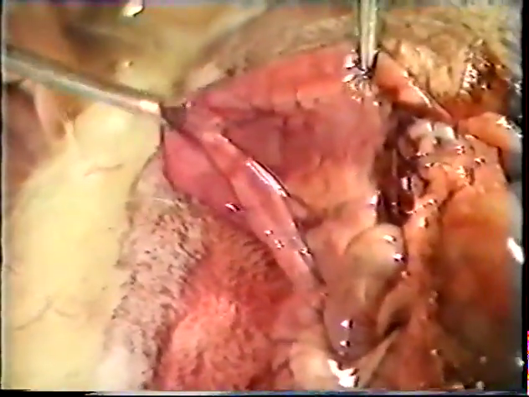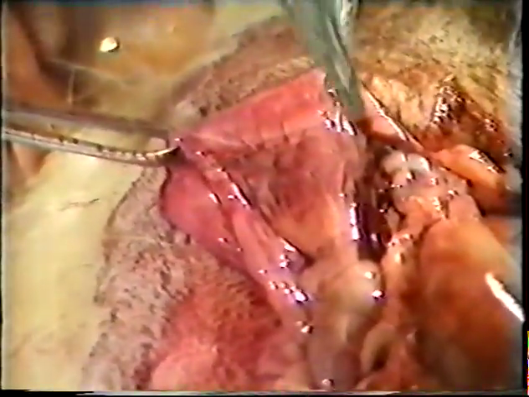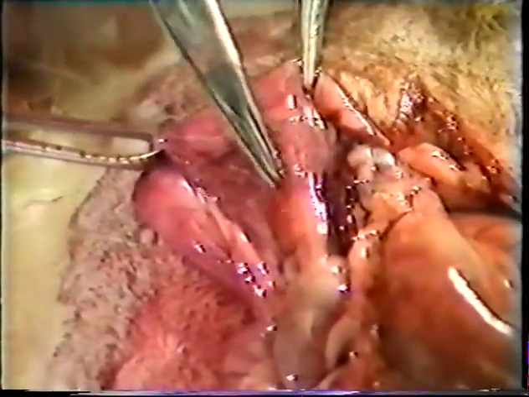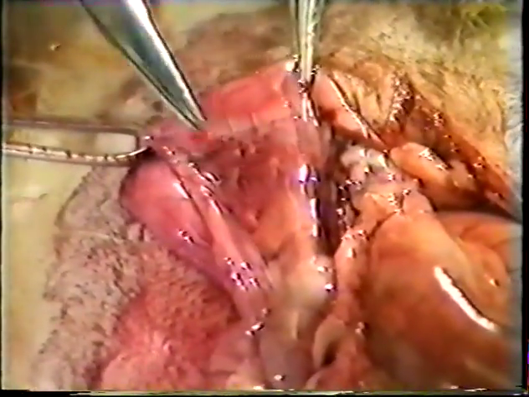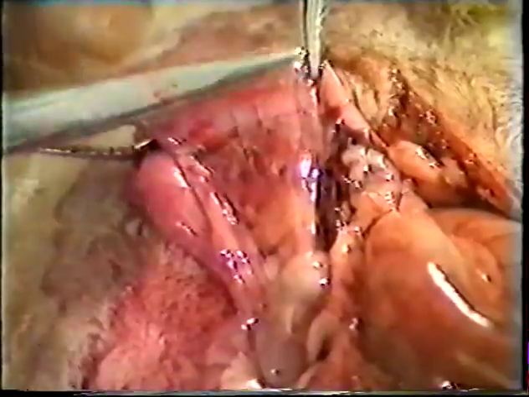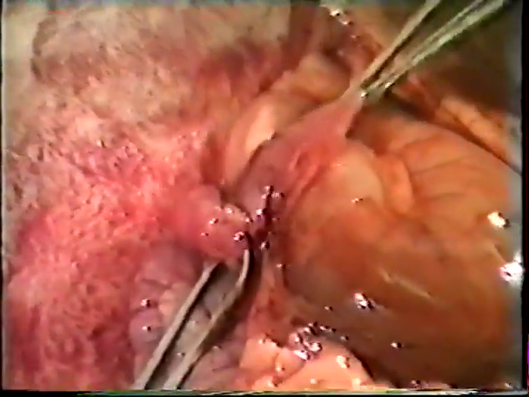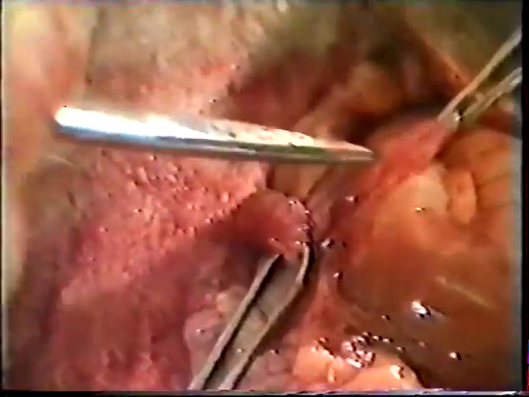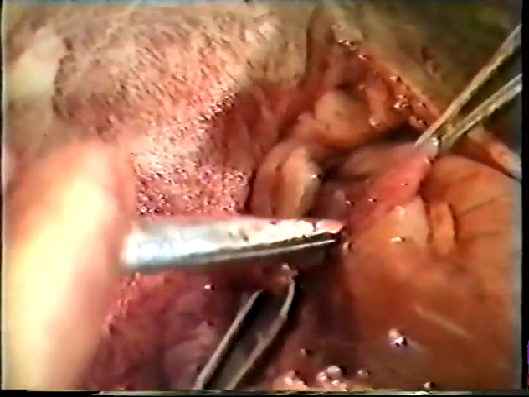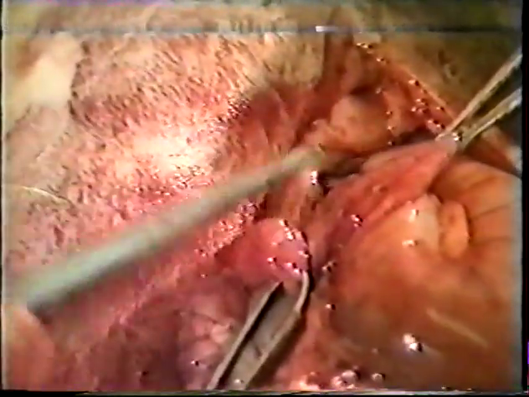And you can see in the duodenal loop the head of the pancreas. This discharges its secretion into the duodenum through a duct, which is about here. It is so small that it can't be seen by the naked eye.